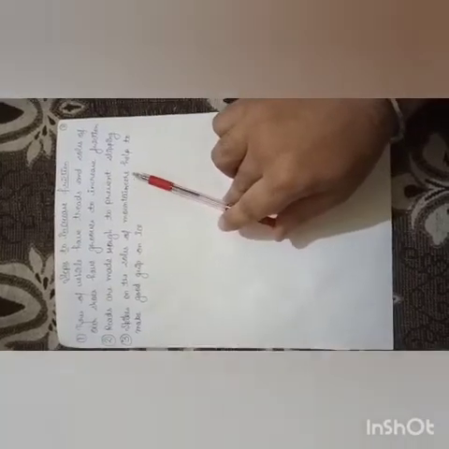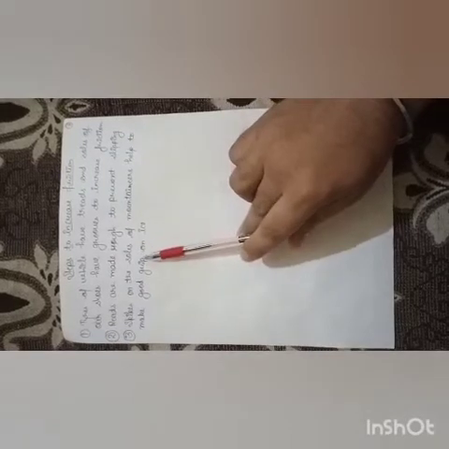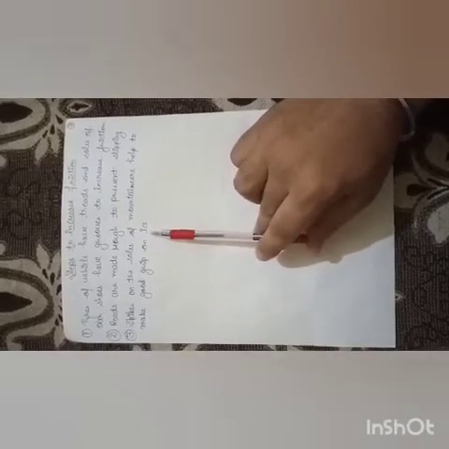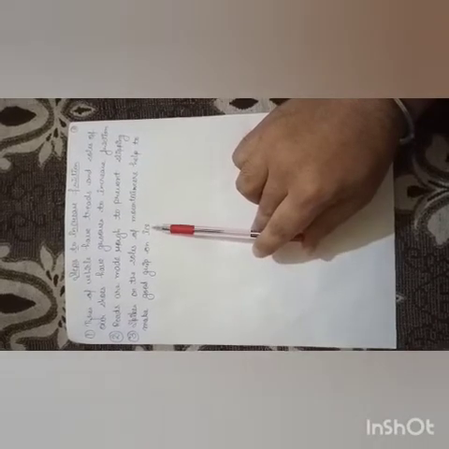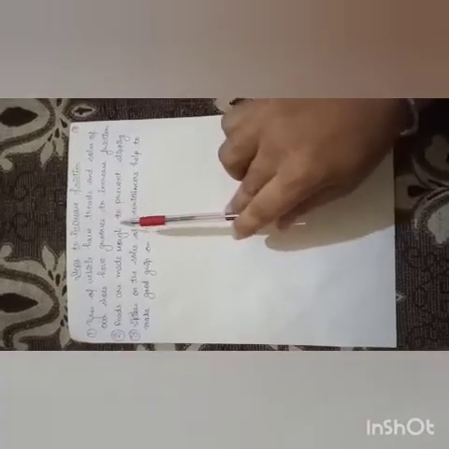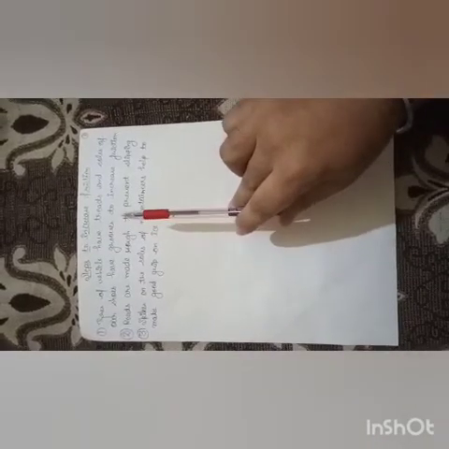Similarly, the mountaineers also have spikes on the soles of their shoes. And why are they there? So that they can make a good grip either on the ground or on the icy surface which is very smooth. So in this way you can increase the friction. So this is the chapter.